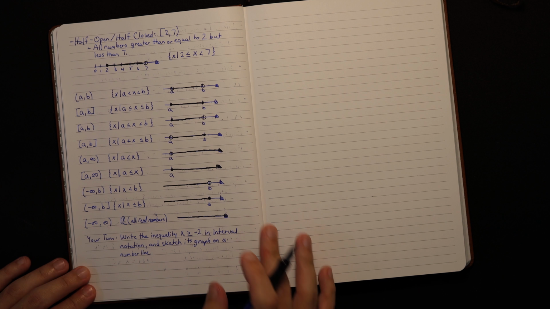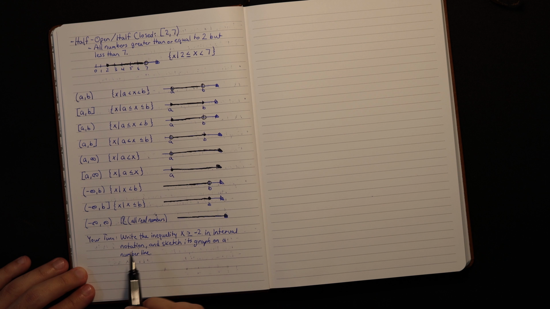Now it's your turn. Using what we've just talked about, write the inequality x is greater than or equal to -2 in interval notation and sketch its graph on a number line. Pause the video here for a few moments and we'll talk about the solution to it right now.